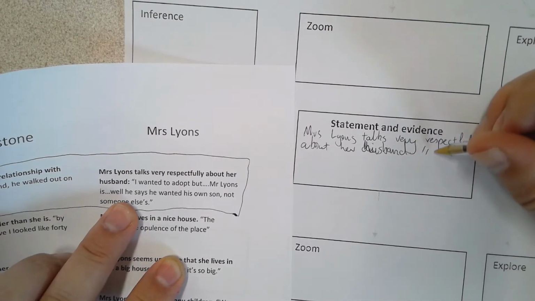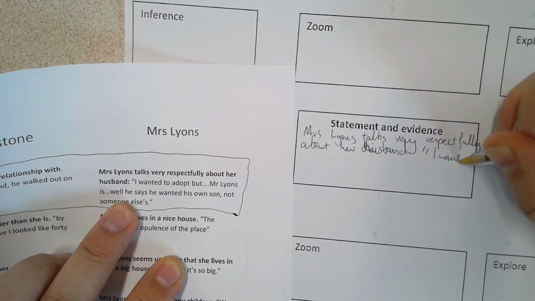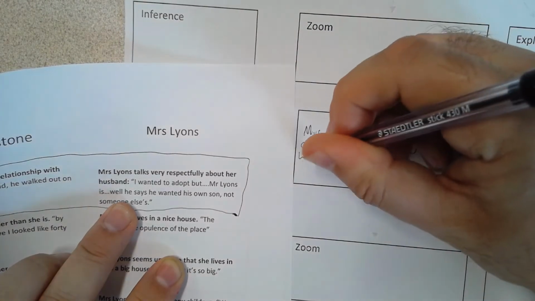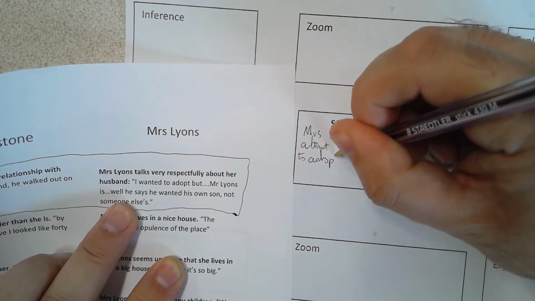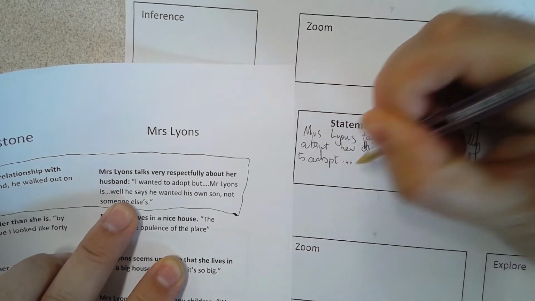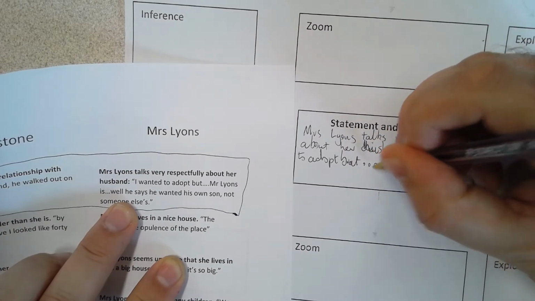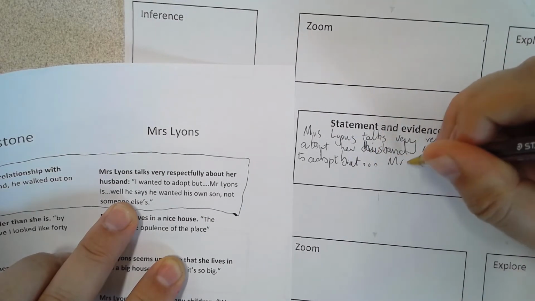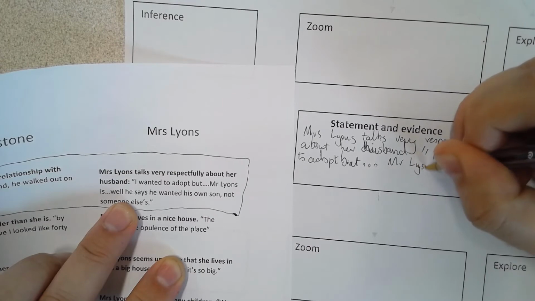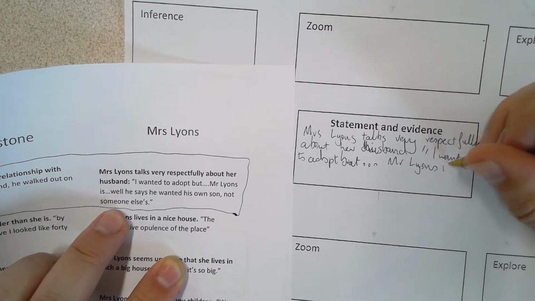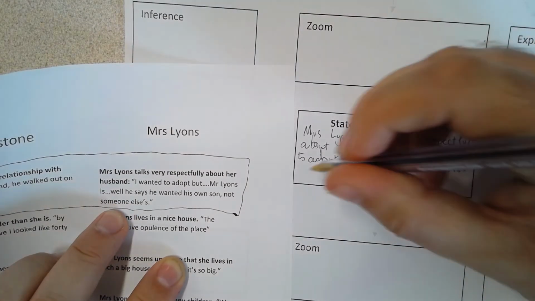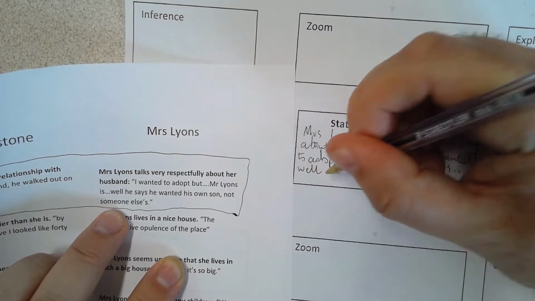The quotation is, "I wanted to adopt, but..." and we've got the ellipsis there, the three little dots. "Mr. Lyons is..." Well, it shows that she's pausing.